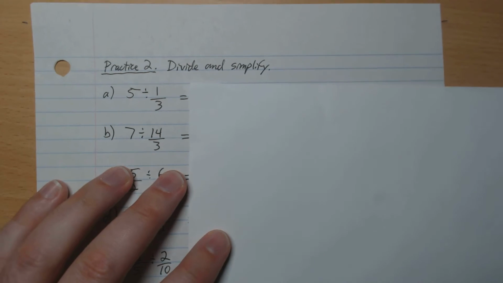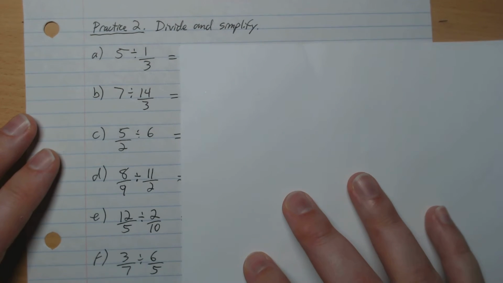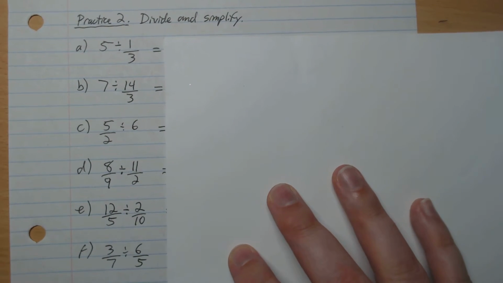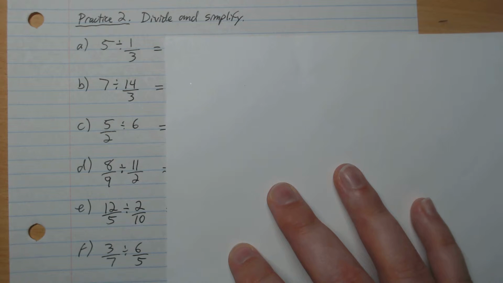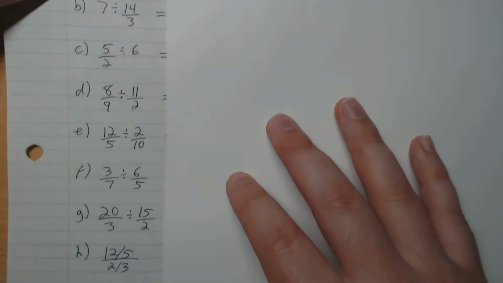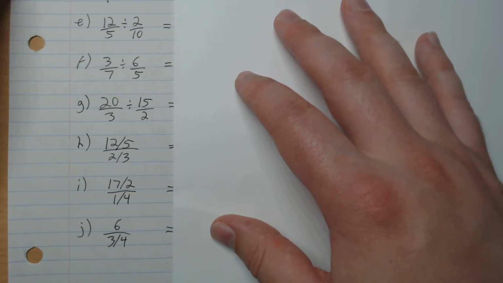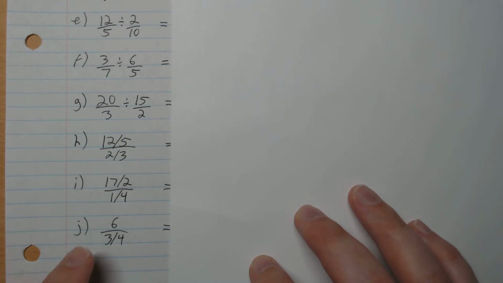Okay, let's do some practice. So let's say all the way to F, A to F. Go ahead and pause the video and perform those divisions and simplify your answers. Okay, the next part here, G to J. Go ahead and pause the video and perform those divisions and simplifications.